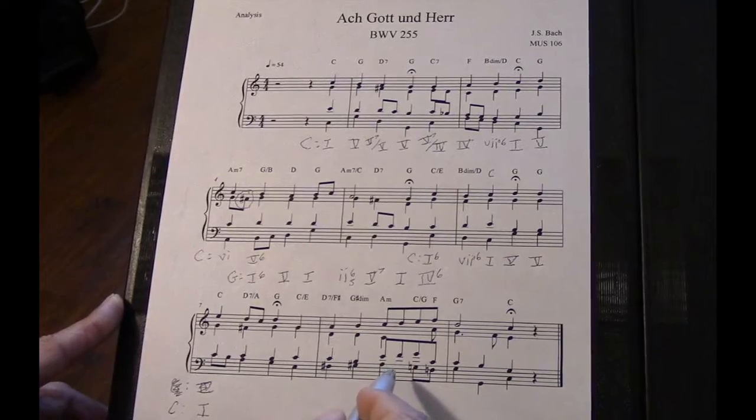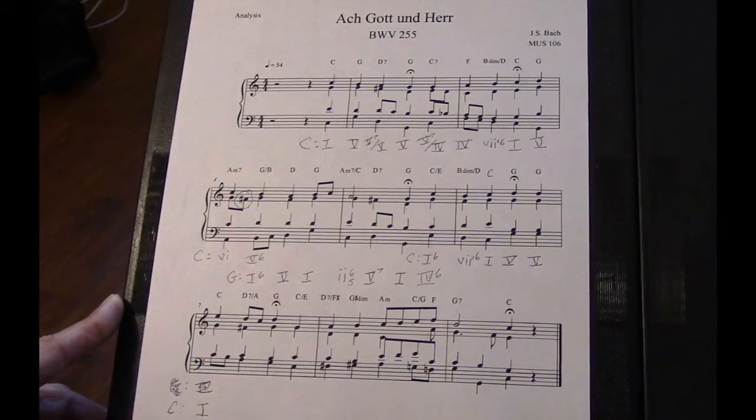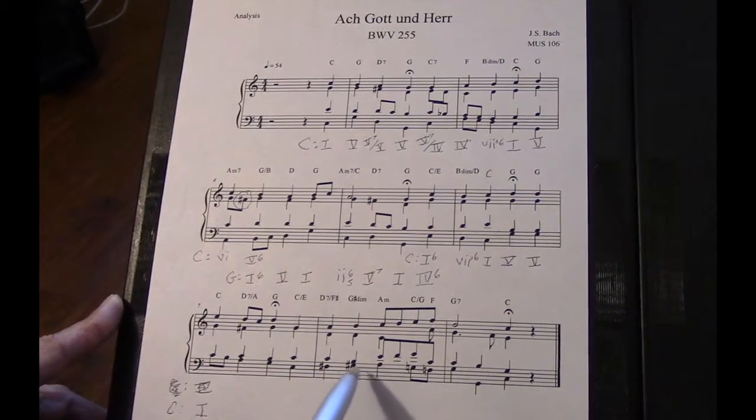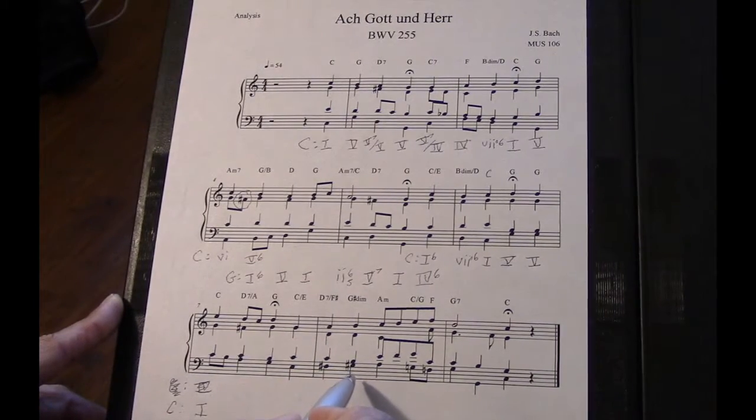And so I'm going to analyze this by saying that we're going to go into the key of A minor. Invariably in the Baroque and classical period, we're going to use harmonic minor. That's why there's a G sharp diminished here, the raised 7 of A minor. But then that makes it very curious that we have a D7 here, the F sharp.